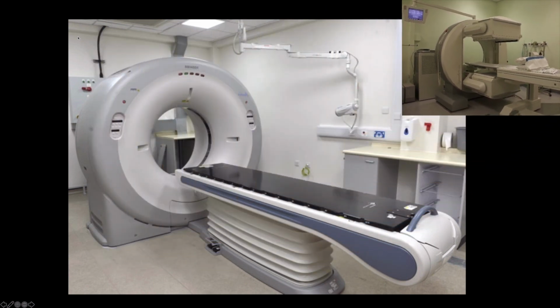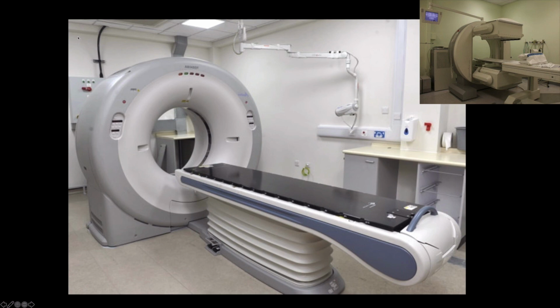But this is a PET CT scan, which is a bit more of a sophisticated piece of equipment. So it is comprised of a PET component, which essentially is a big ring of detectors that surrounds the patient, and it is comprised of a CT component. So the patient can have their PET scan and then immediately have their CT scan on the same camera. So how do we get the PET images?